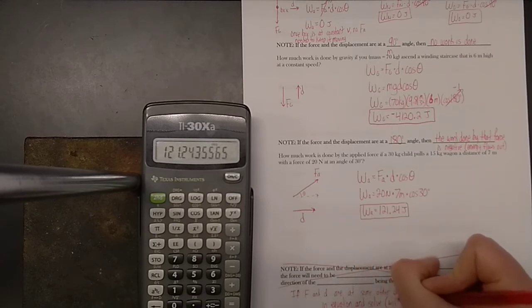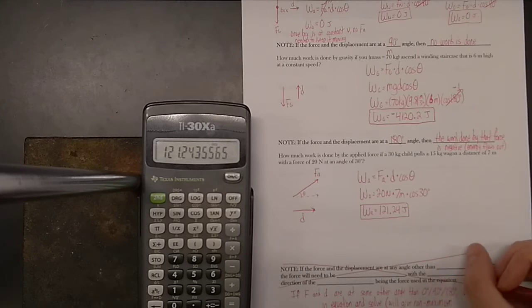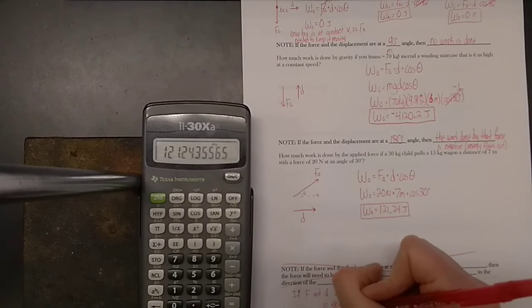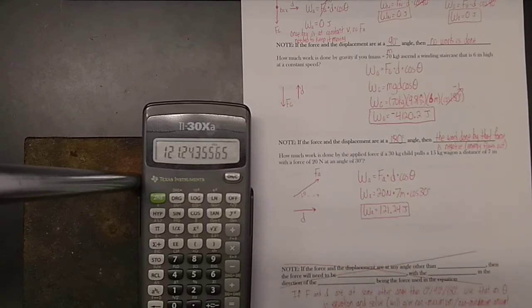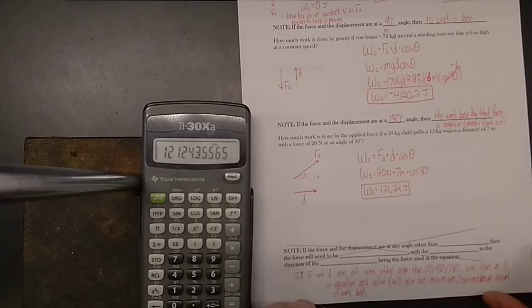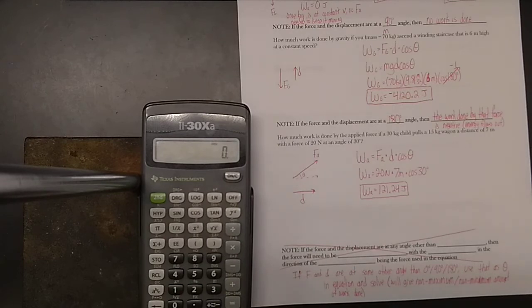In parentheses, this will give a non-maximum and non-minimum amount of work done. So it just won't be the maximum amount of work done, or the minimum, really, for that matter. But you don't have to treat it really any differently.